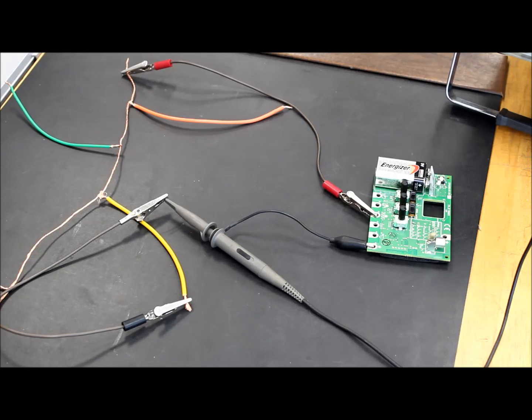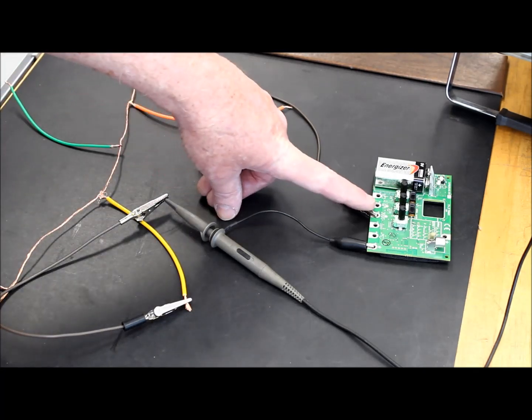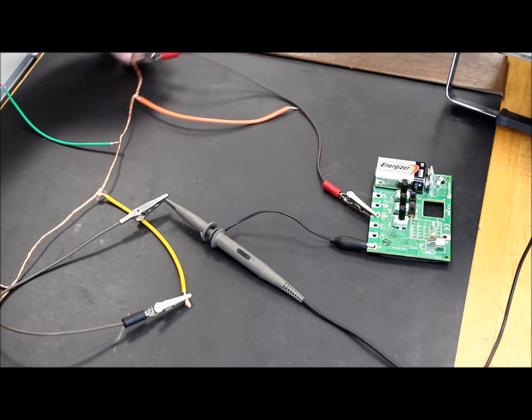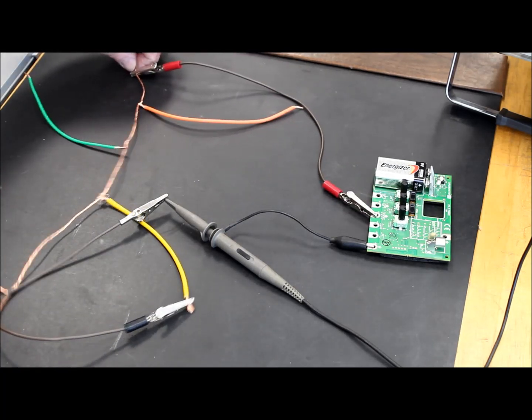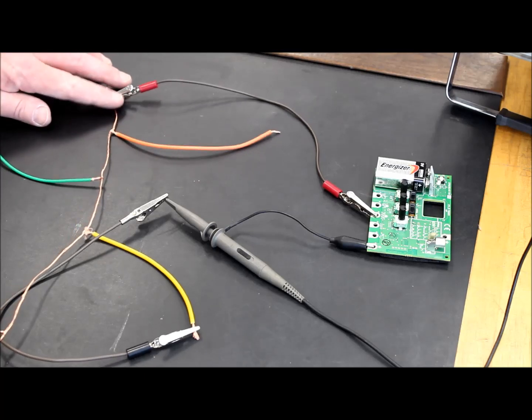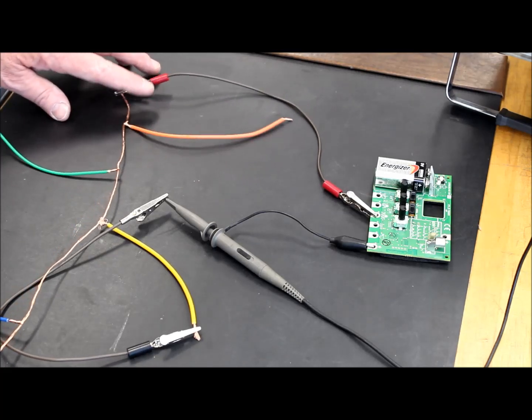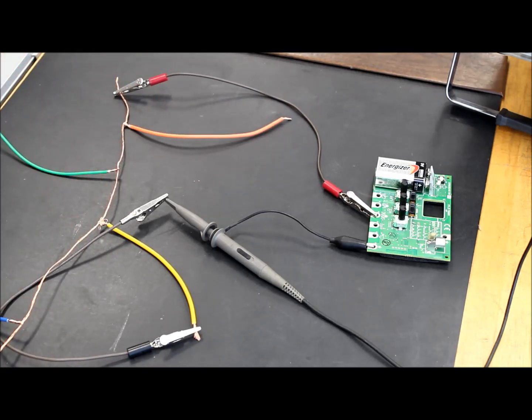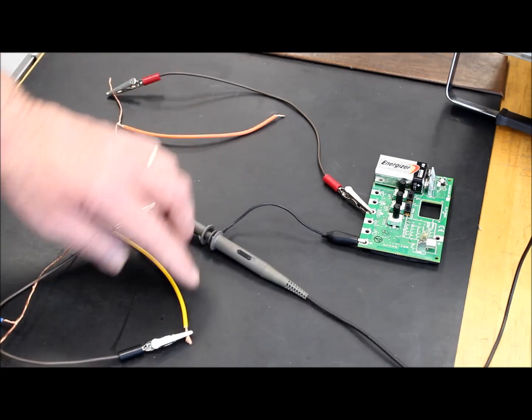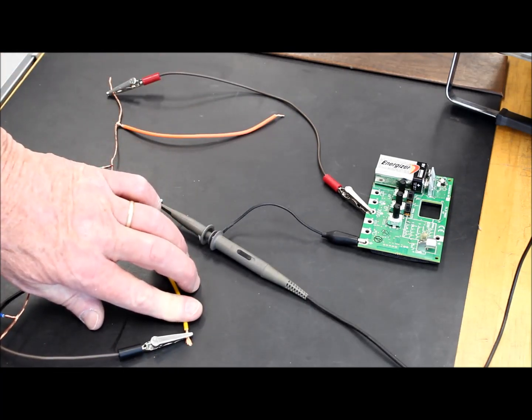So now, instead of hooking the scope directly to the signal generator board, what I've done is I've taken a wire from this board and run it into my information bus here. So we're hooked up right here, injecting that signal down this entire wire. So what we want to look at is I have my scope hooked to the yellow one.